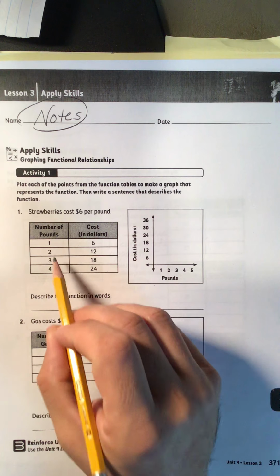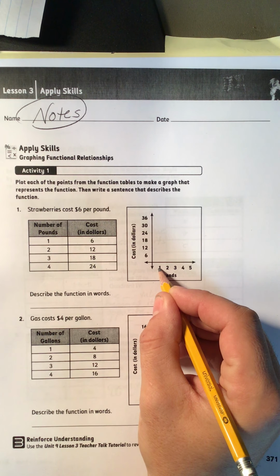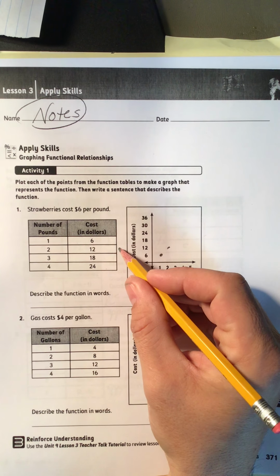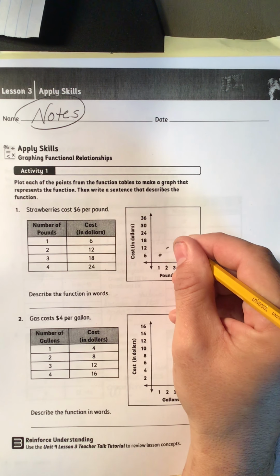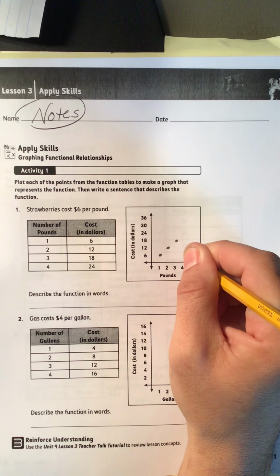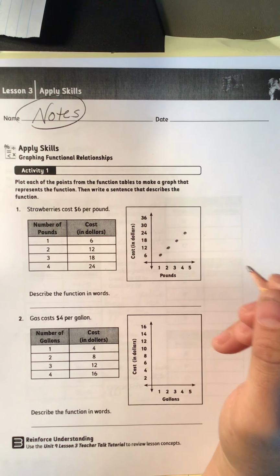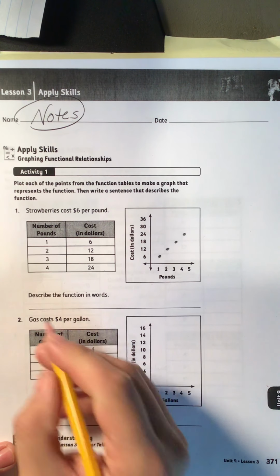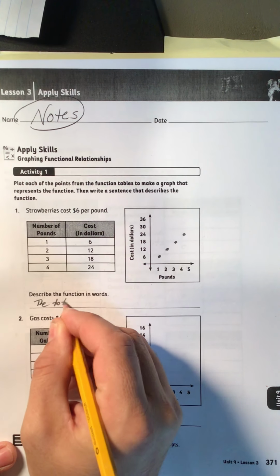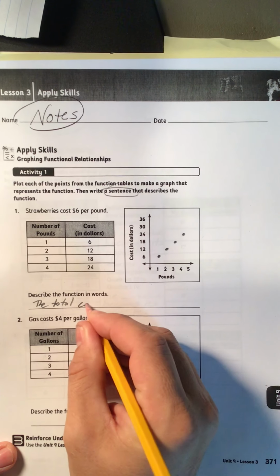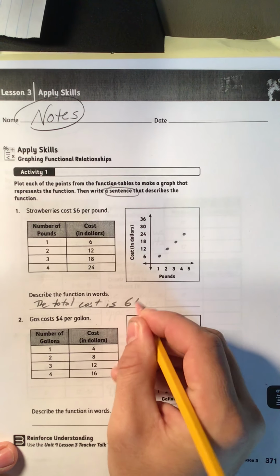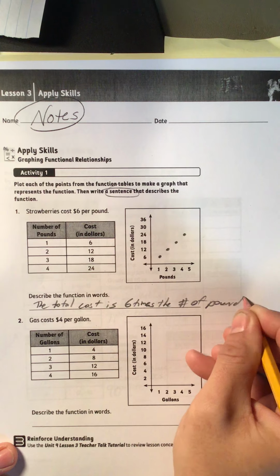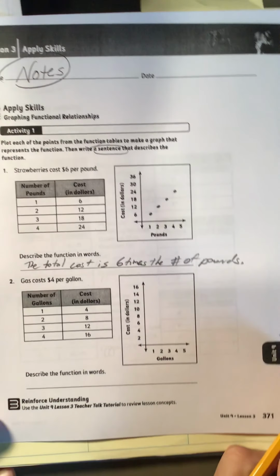Okay, so 1 pound costs $6. So I'm going to put a dot there. 2 pounds is $12. This is all coming from the chart. 3 pounds of strawberries is 18, and 4 is 24. Describe the function in words. So a little sentence here. Total cost is 6 times the number of pounds. Okay, so a little sentence like that is perfectly fine.